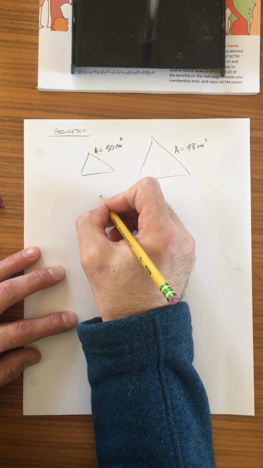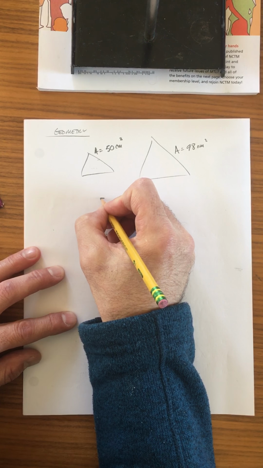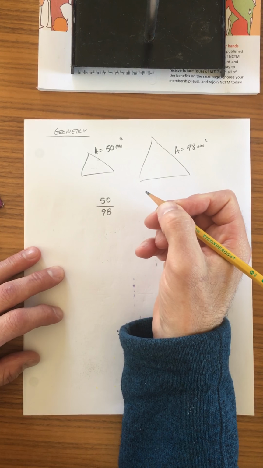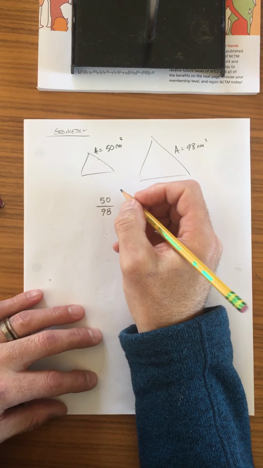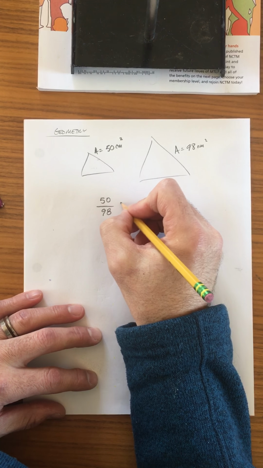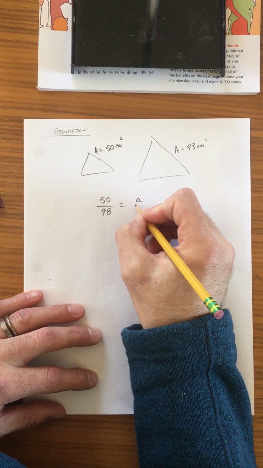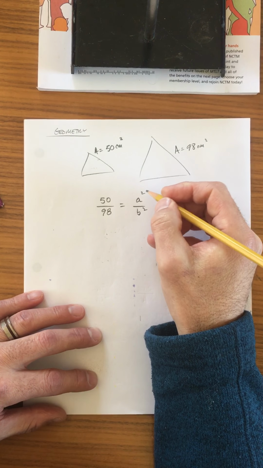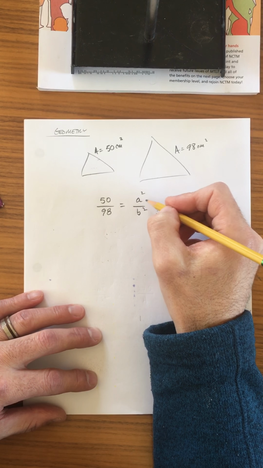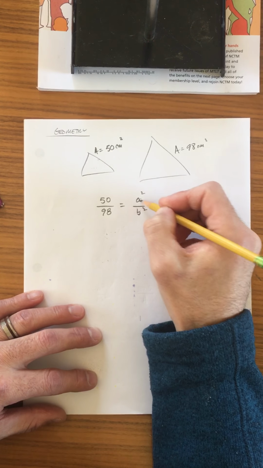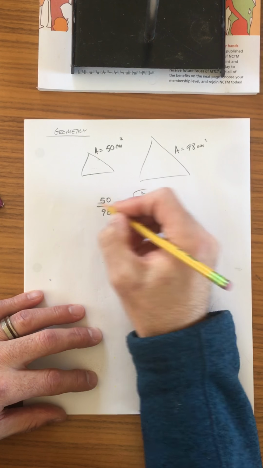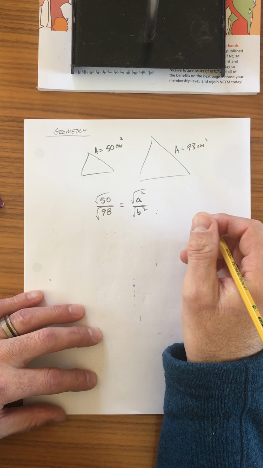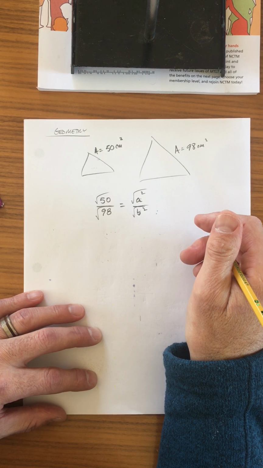All right, we know that 50 divided by 98 is the area ratio, which is essentially A squared over B squared. And so if we want to solve for the actual side ratio or the perimeter ratio, we just have to take the square root of both sides. Okay?